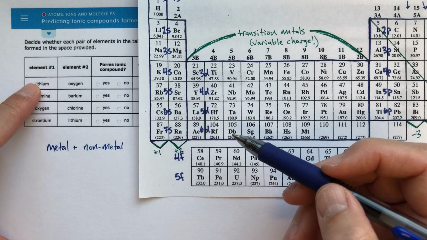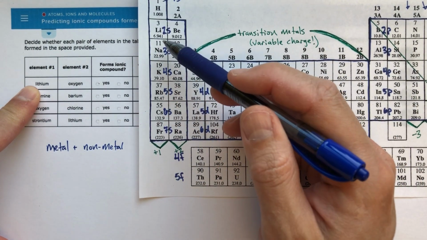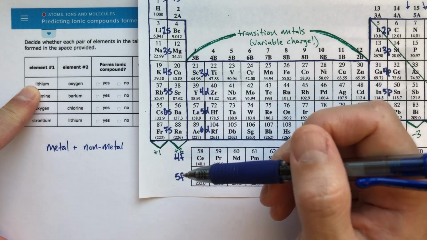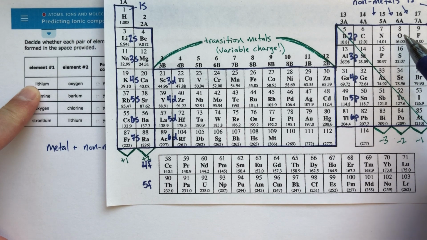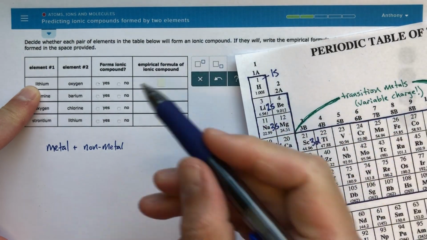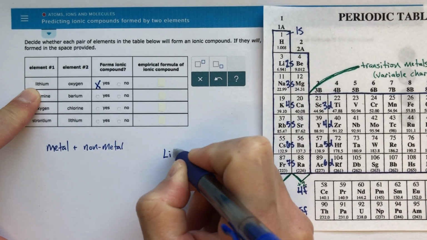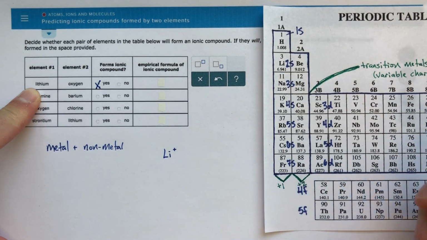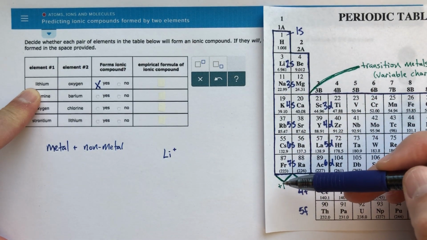So we need to find lithium. So lithium is here, number 3, definitely a metal. It's in group 1, so it will form a charge of +1 always. And then oxygen is over here, clearly in our non-metals. So this would be yes. We are definitely going to form an ionic compound. And lithium, like I said earlier, is always going to form a charge of +1. It's in group 1, so if it's in an ionic compound, it will always form a charge of +1.